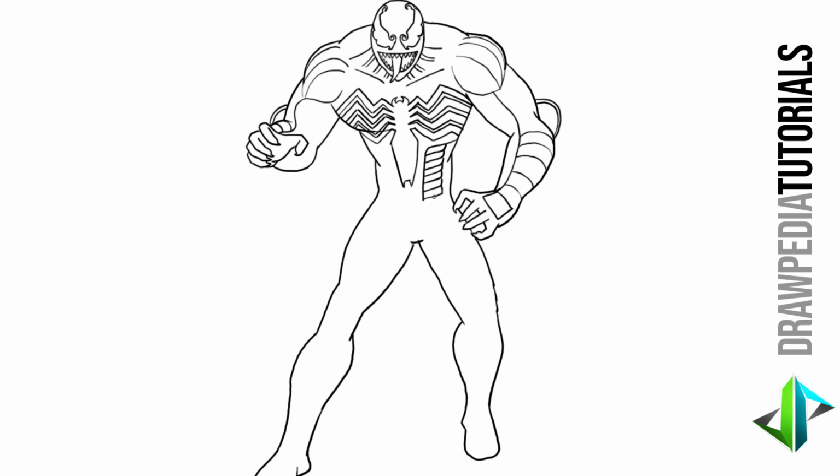Below that whole shape at the side, I'm gonna draw a line downwards. And from the side of his hip, I'm gonna draw a diagonal curve line inwards and to the left, slightly downwards to the middle point at the side of his thigh right there. I'm gonna copy the whole shape on the left side.